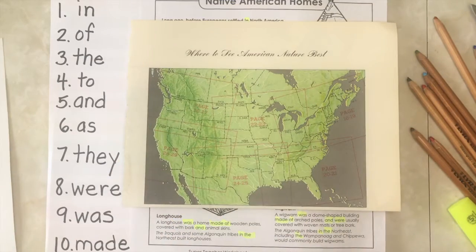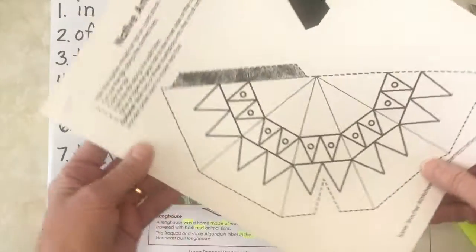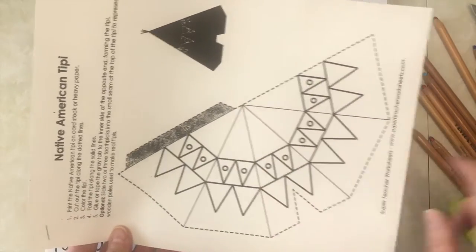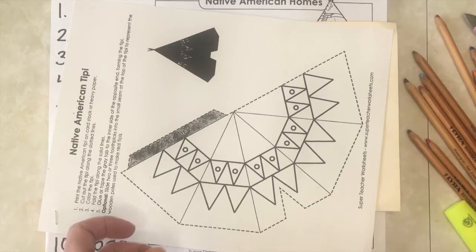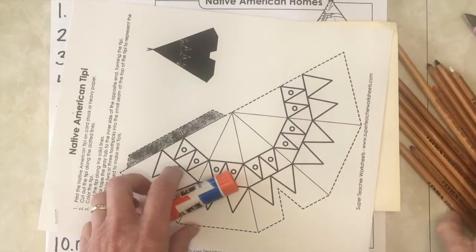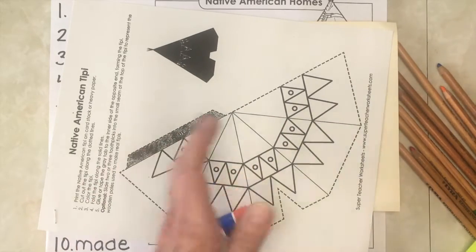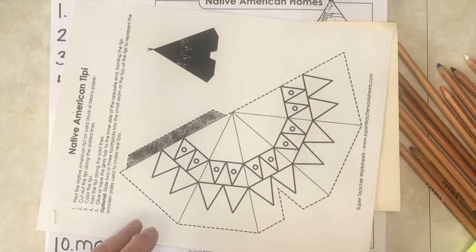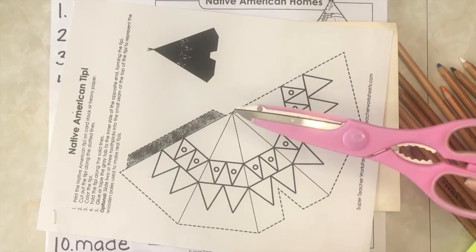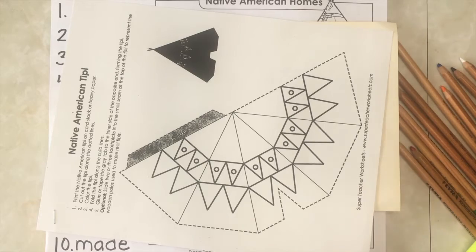So, as I said before, we're going to make a teepee. So what you're going to need is a glue stick, something to color with. I have my coloring pencils here, and of course a pair of scissors. So we'll come back and get right to that.